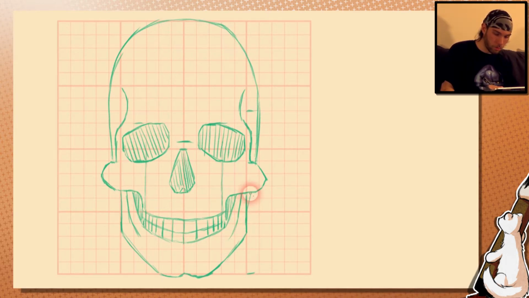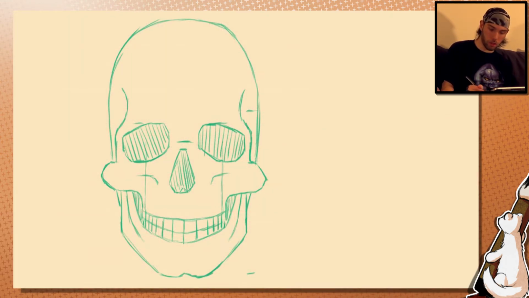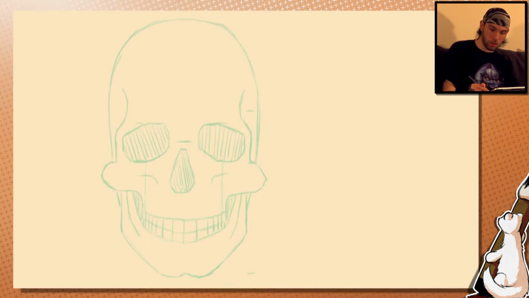Okay, and I like to do these corners too. Sometimes the skulls have them. Okay, and also we have these corners here for the cheekbones again. Okay, and this is the basic shape of the skull. Now we are going to reduce opacity and go over to the outlining.